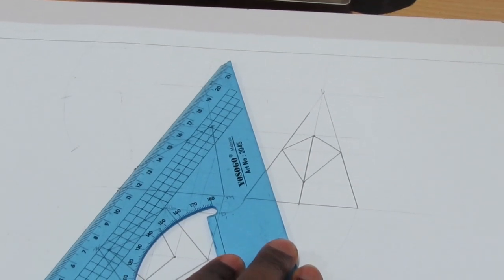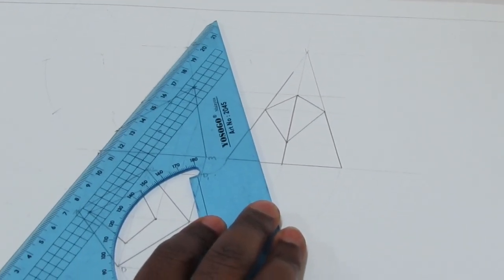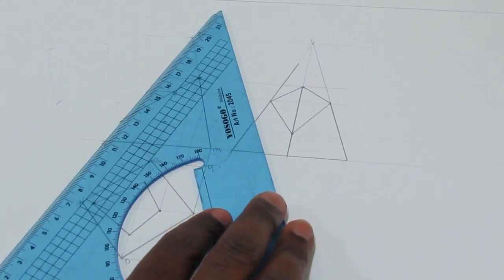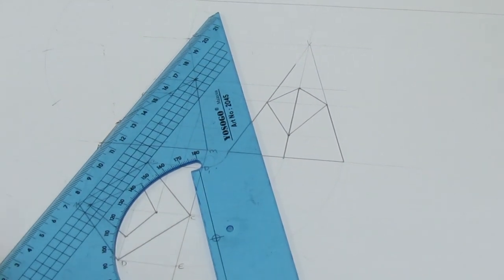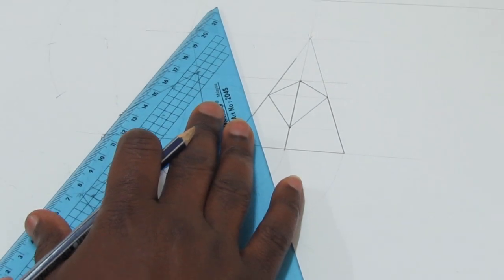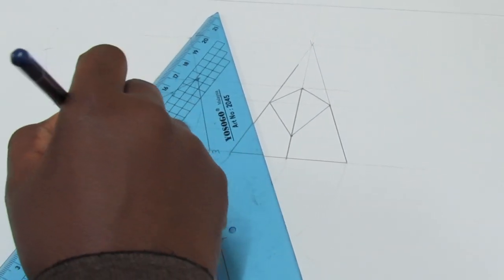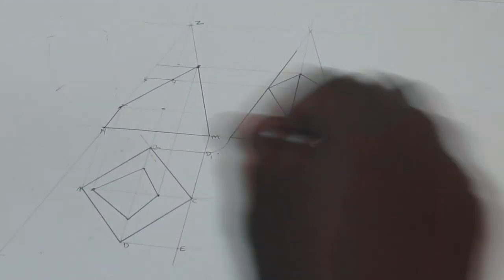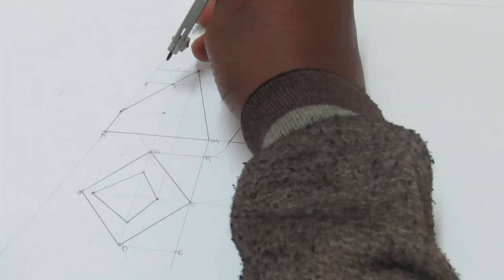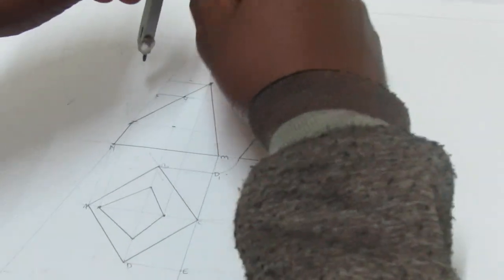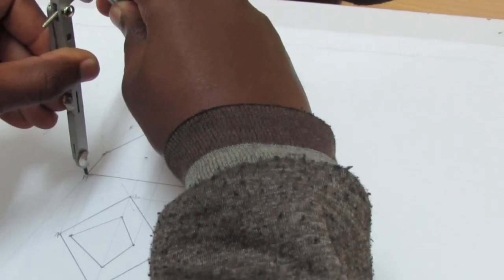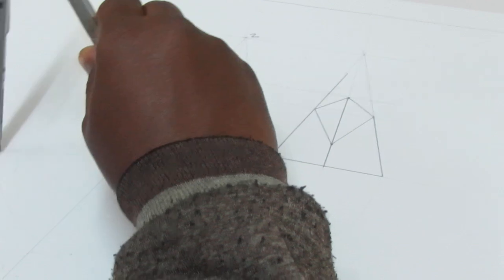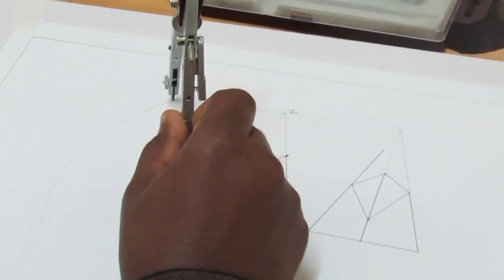Where am I going to make it? I'm going to make it down here. I just decide to extend it like that. Then I make it down here. So after making it down there, I stand at point Z, open my compass to point N, like that. Then I come at point N like that, make an arc upwards like that.